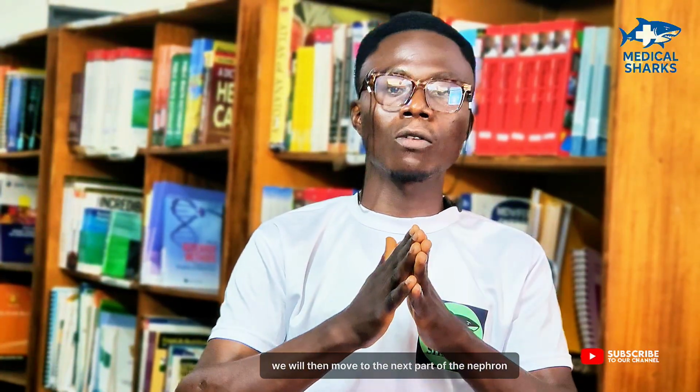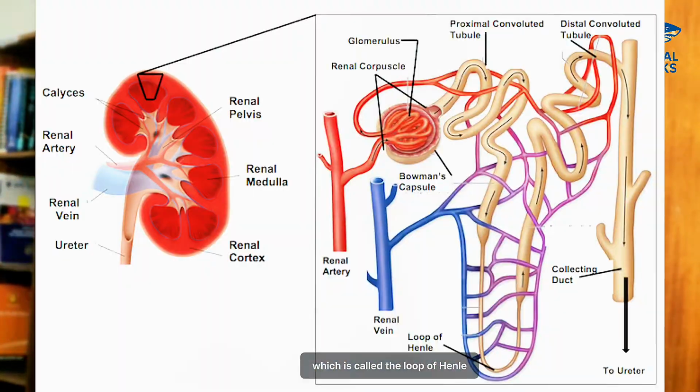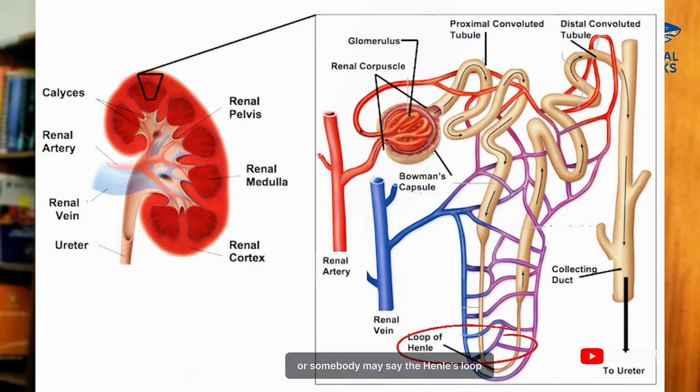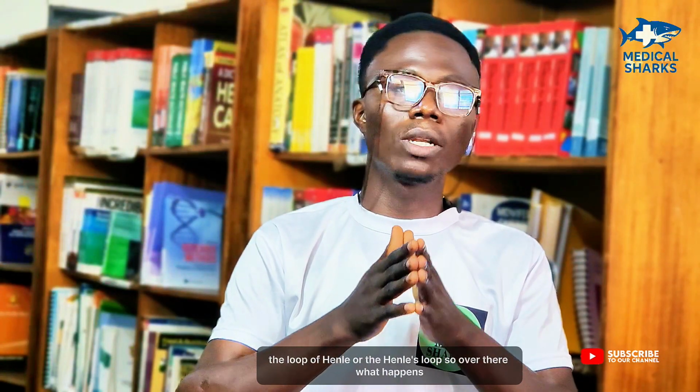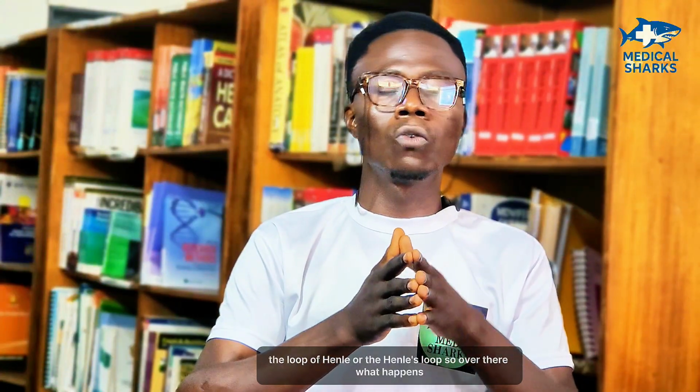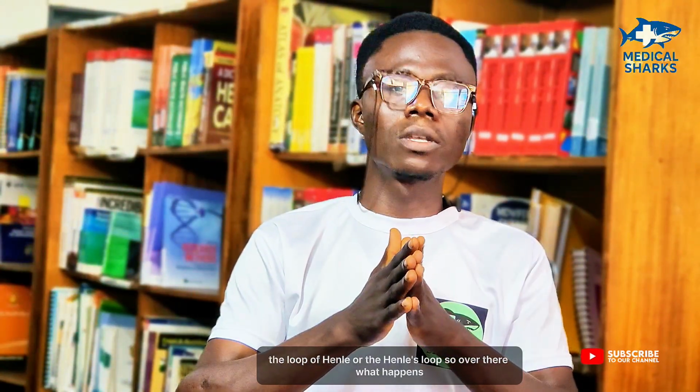Now, from the proximal convoluted tubule, we will then move to the next part of the nephron, which is called the loop of Henle, or Henle's loop. Over there, what happens? The loop of Henle is also part of the tubule.